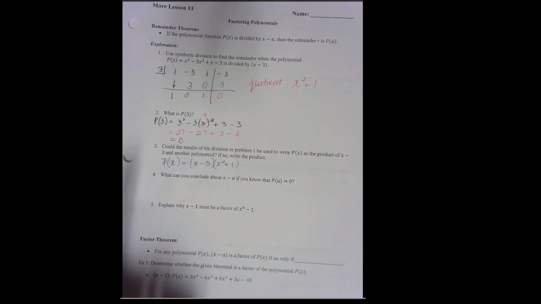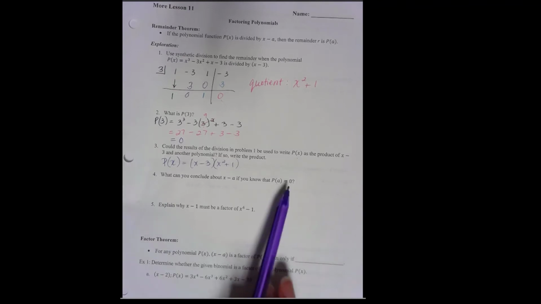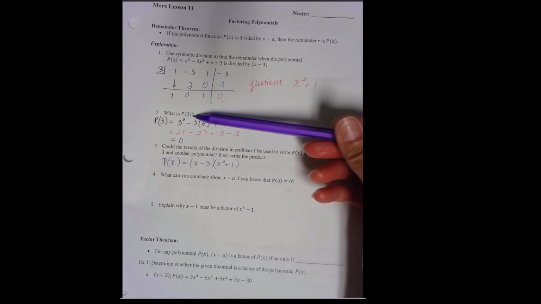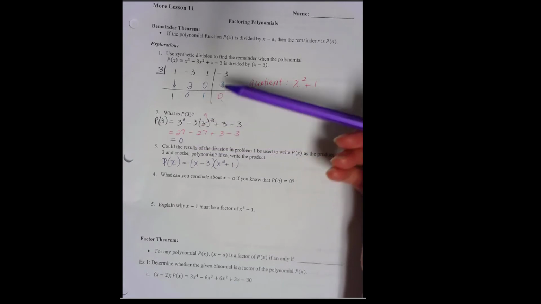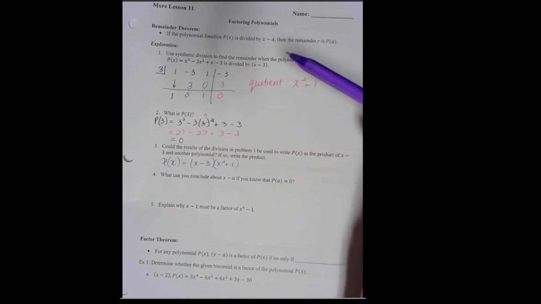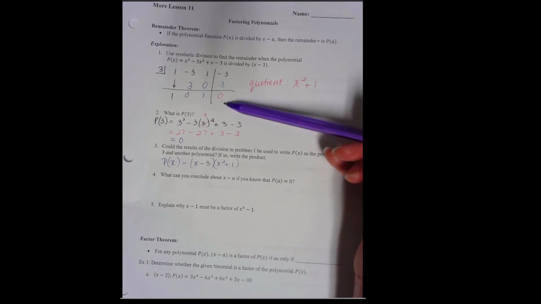Now, based on our work for number 1 and number 2, what can you conclude about x minus a if you know that p of a equals 0? So here we evaluated p of 3, and we got an answer of 0, and we found p of x divided by x minus 3 came out with no remainder.